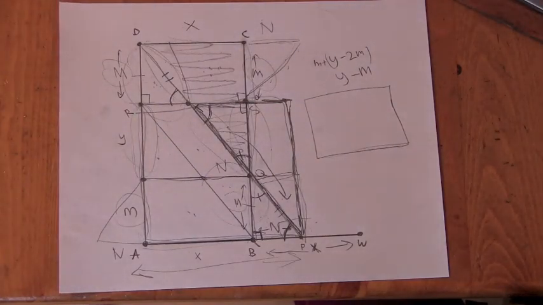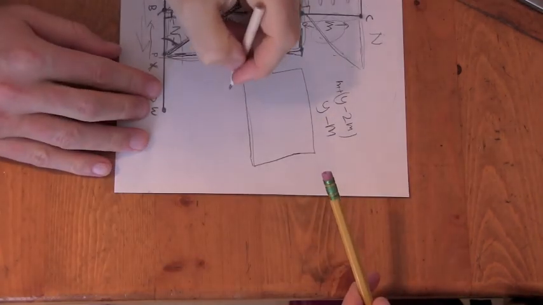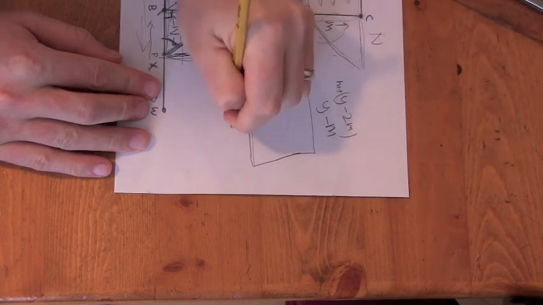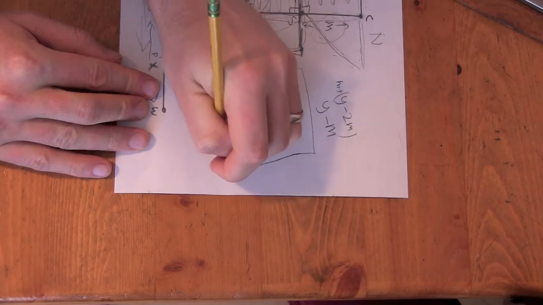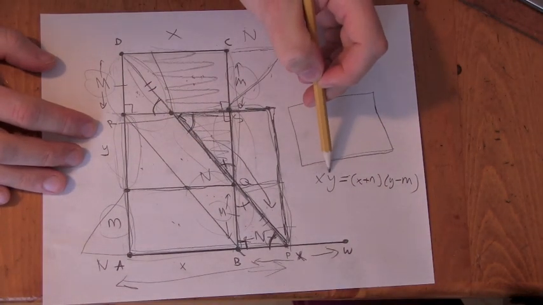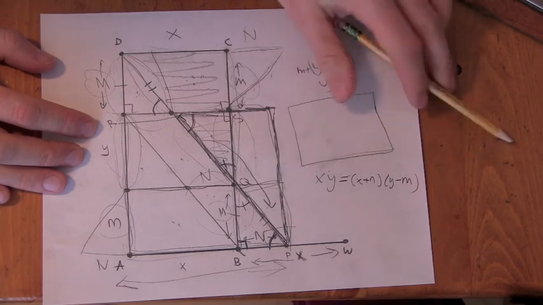Okay, we're on to the last one now. Show that xy equals x plus n times y minus m. Okay, show that this expression x times y is the same value as x plus n times y minus m.